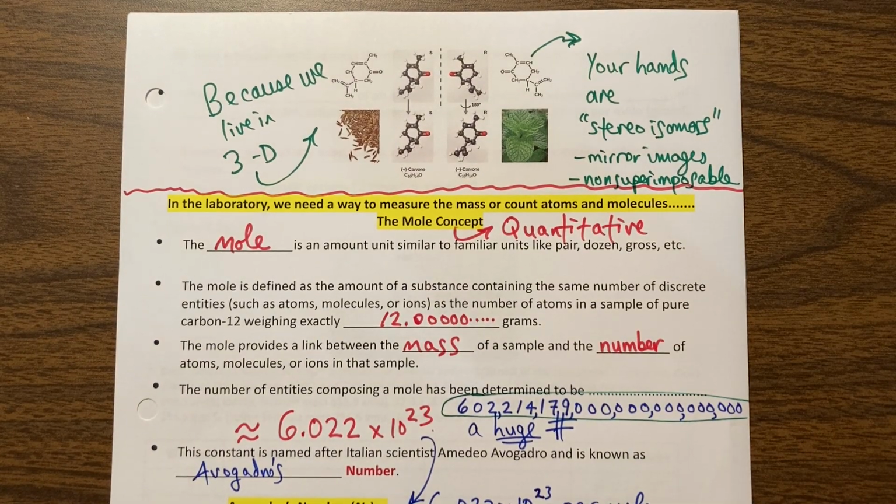So the last concept in chapter 2 that I want to talk about is normally introduced a little bit later in the course, but this textbook we're using is introducing it now, and I'll discuss it. I'm trying to stick to the book as closely as I can, and it has to do with quantifying molecules and atoms in chemical reactions.